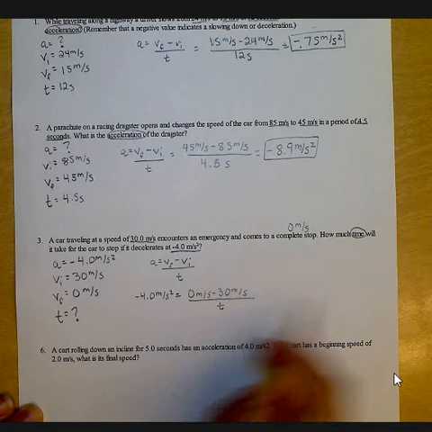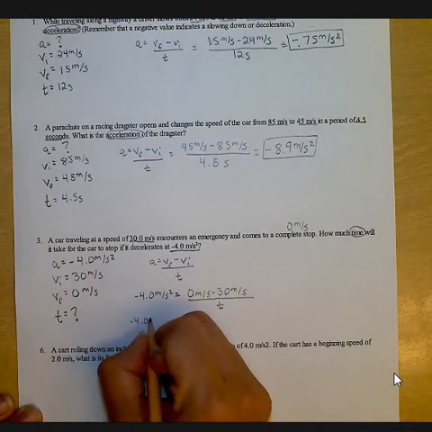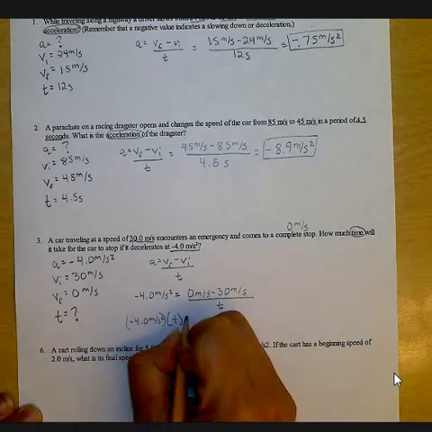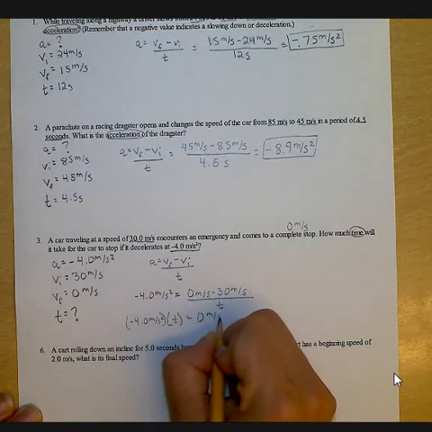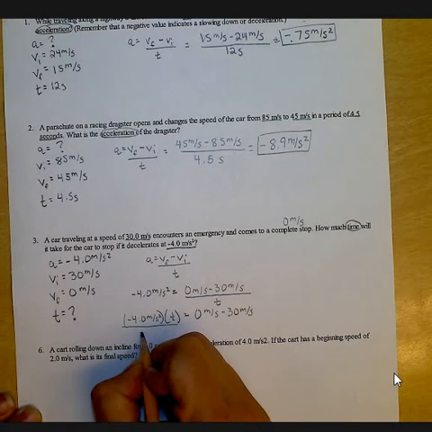Here I'm going to cross multiply, so I'll do -4 times t equals 0 meters per second minus 30 meters per second. And I'll have to divide this by -4.